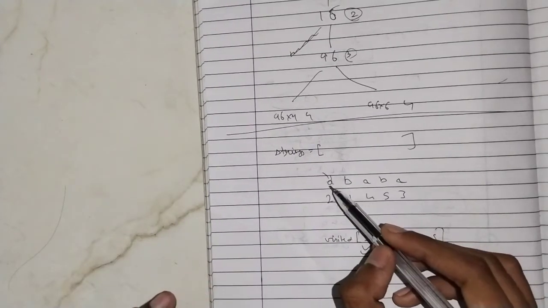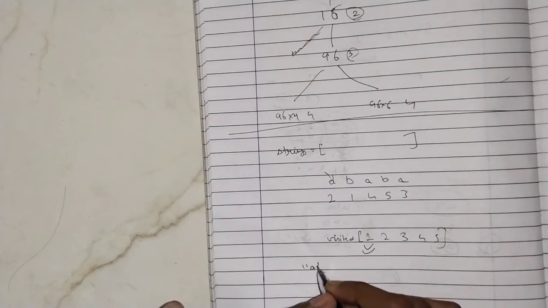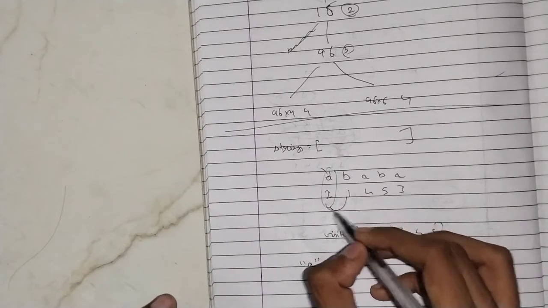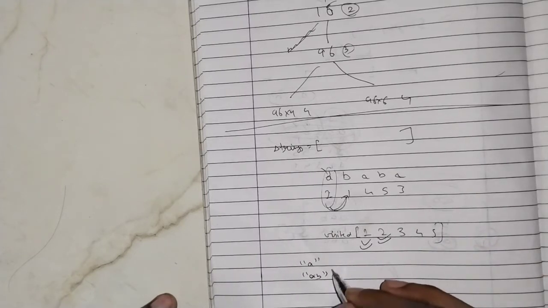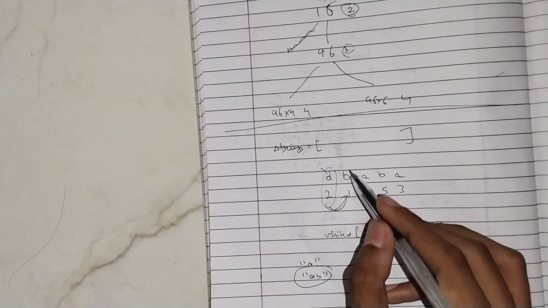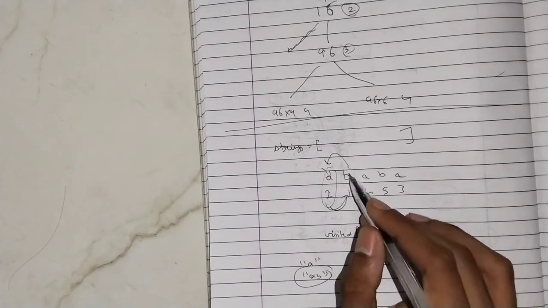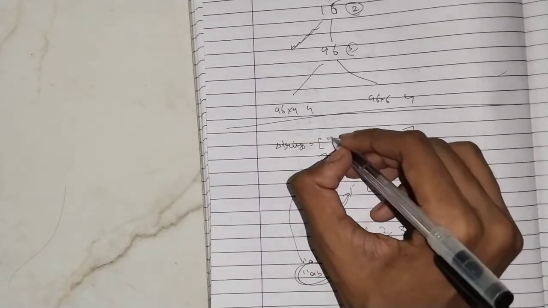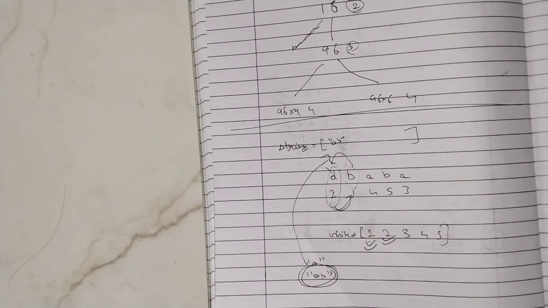So I added a to my current string, and then this element points to b, to index 2. So I went to 2, I marked this as visited, and my string becomes ab. Now this position points back to index number 1, but index number 1 is visited, so I will return this string and add it to my array. So basically I have string AB now.